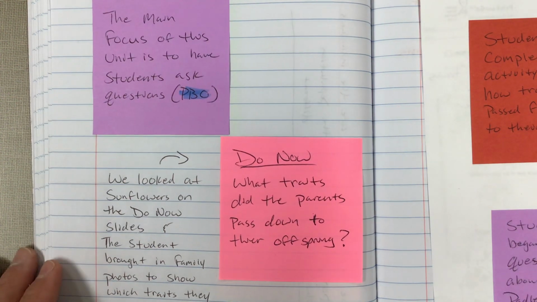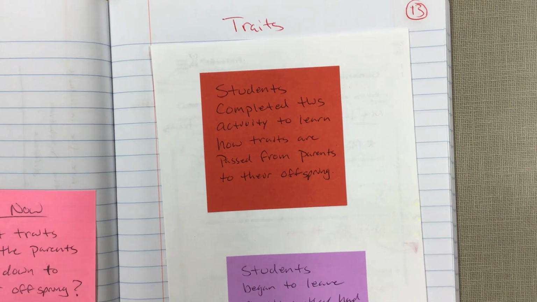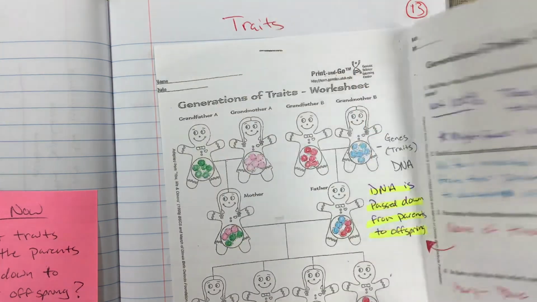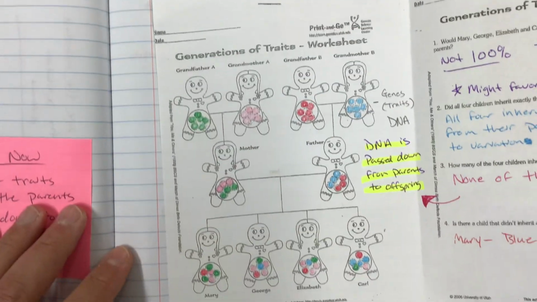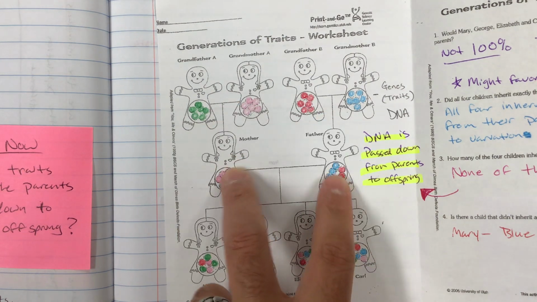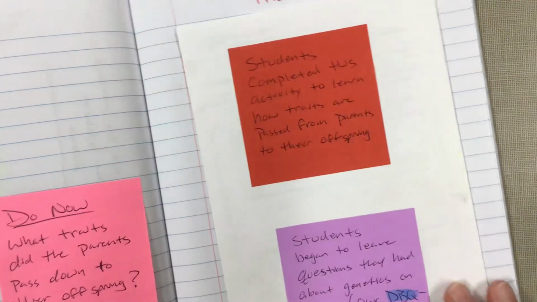By page 13, this one's a really big one. Traits is going to be a really long one, so we only covered a part of it at this point. They completed this activity over here about the generation of traits and how DNA gets passed down from parents to offspring, and then they answered a few questions off to the side.